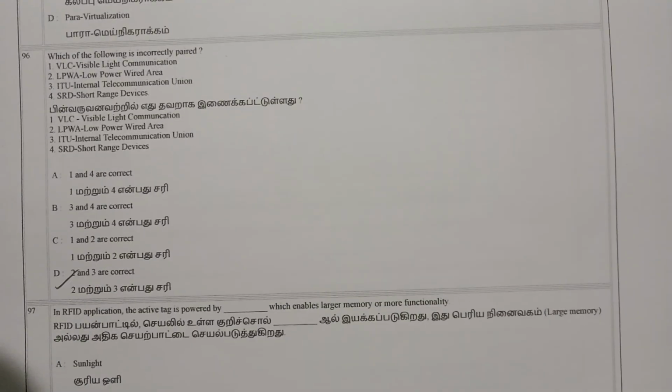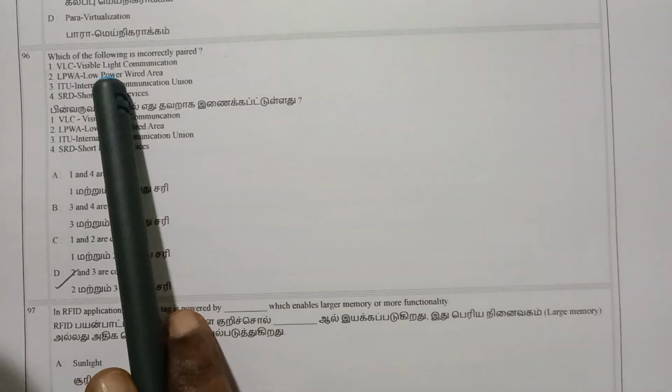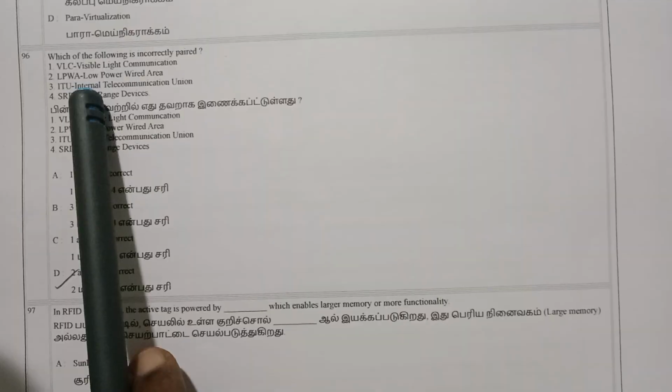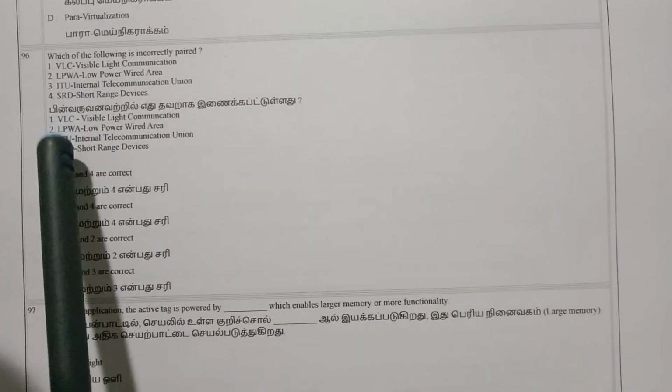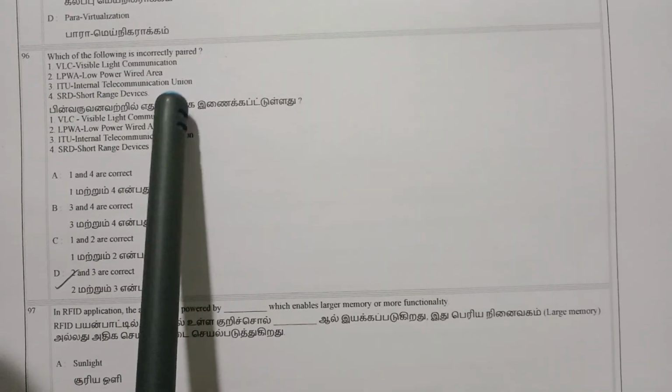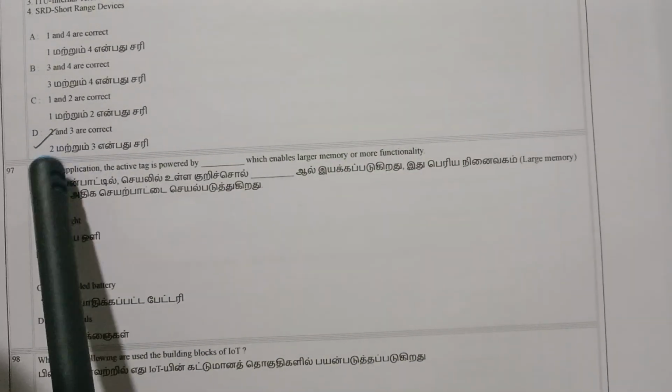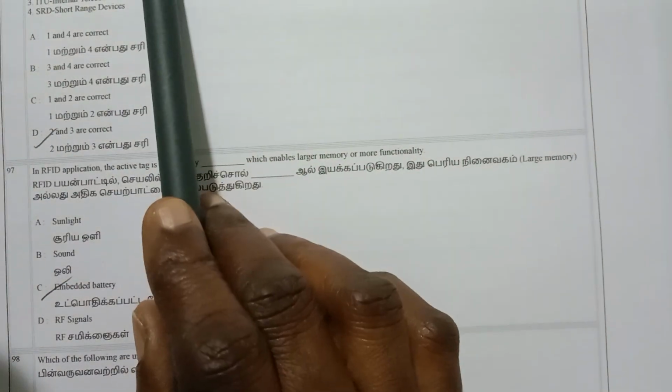Now, which of the following is incorrectly paired? VLC, visible light communication; LPWA, low power wide area; ITU, International Telecommunication Union; and SRD, short range devices. Here the correct option is given as D, that is 2 and 3. LPWA and ITU is correct.